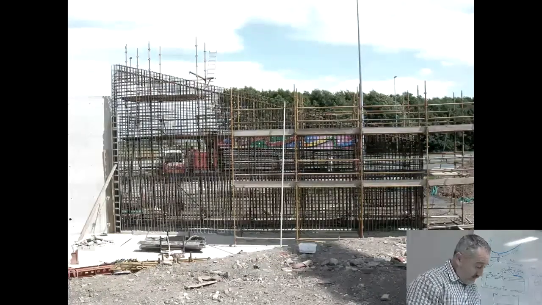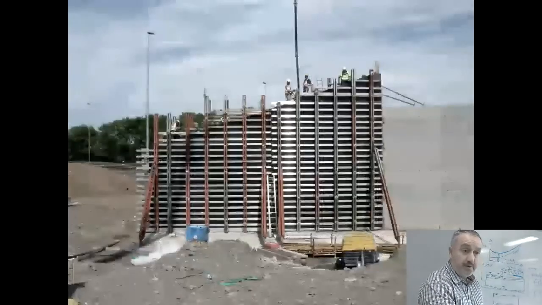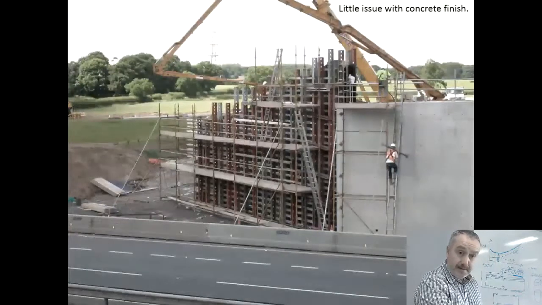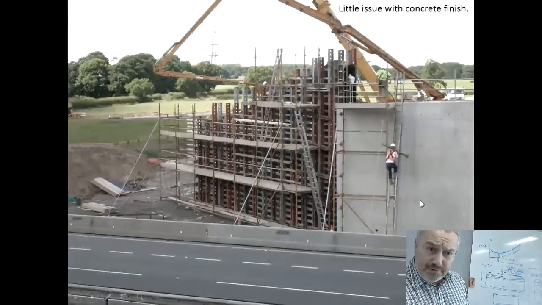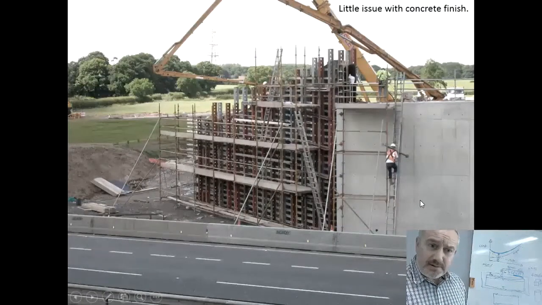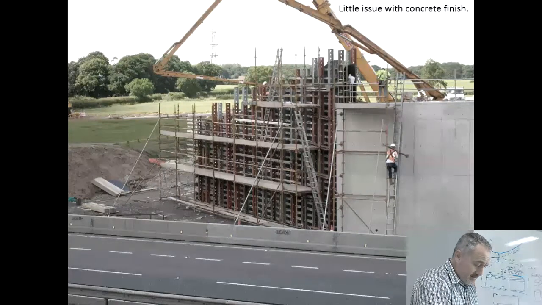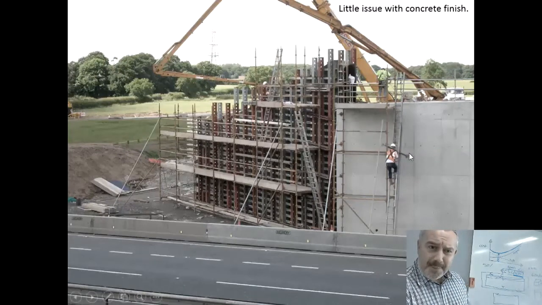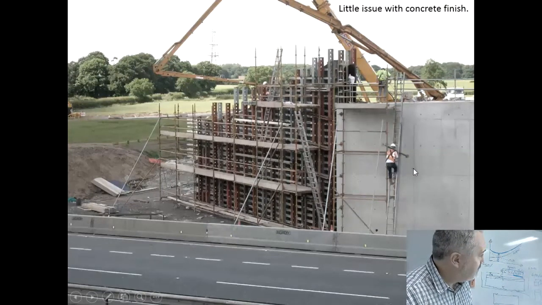So there's our reinforcement bars in the wing walls before the shuttering goes up. Then we've got a nice concrete finish. How do we repair a concrete finish if it's naff for a bridge? What do people do? So we've got a concrete finish. How do we repair it?